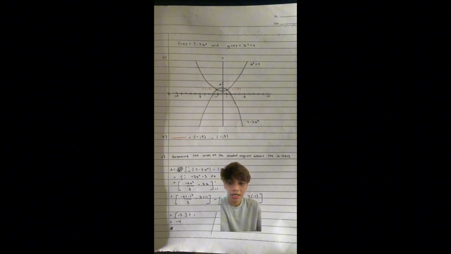-6 bracket 1 cubed over 3 minus 3 bracket 1 bracket, minus the lower value, which is -6 bracket -1 cubed over 3 and minus 3 bracket -1 bracket, I found the answer is -5 plus 1, equaling -4.